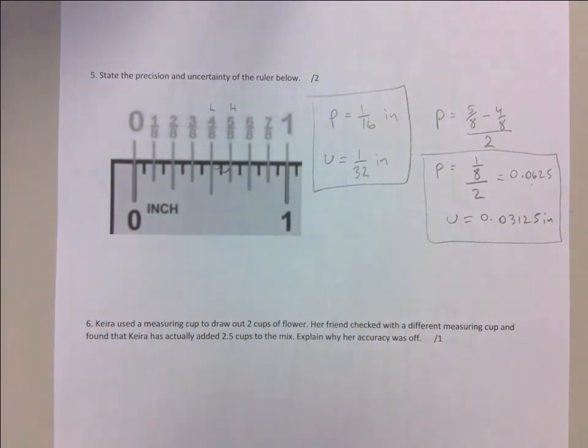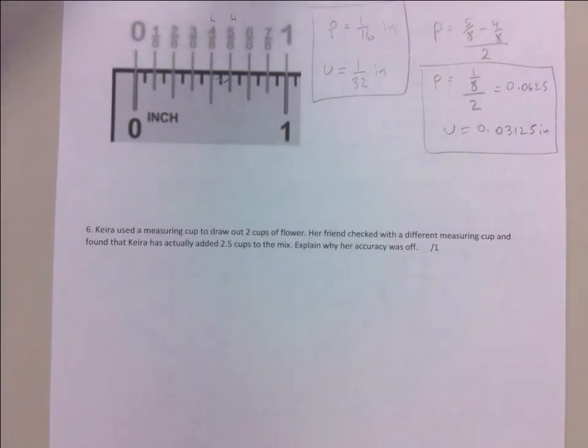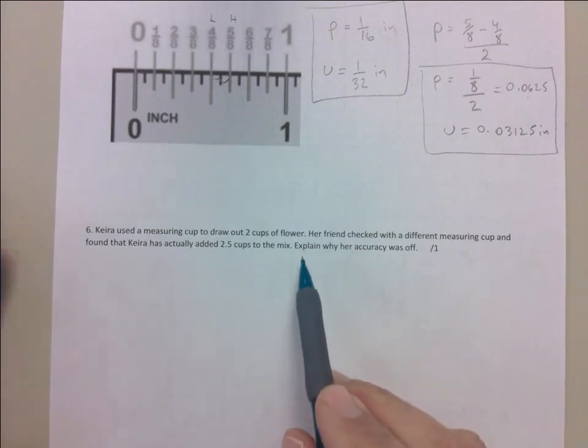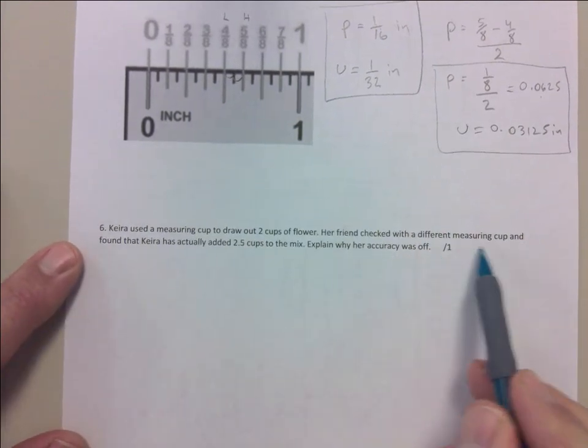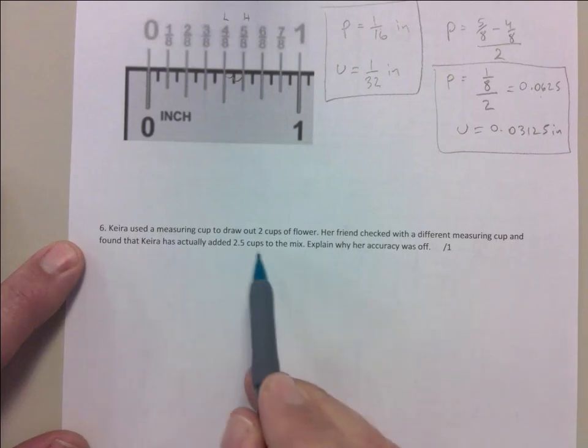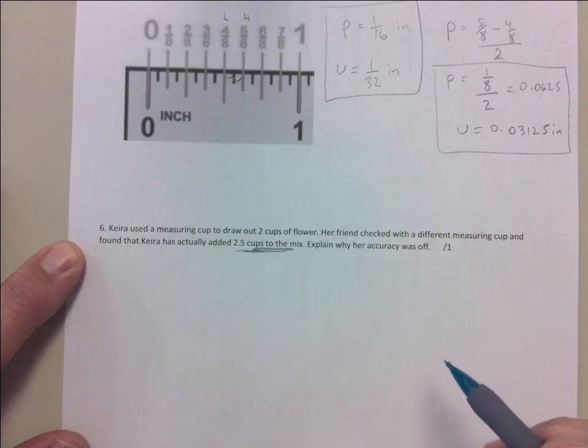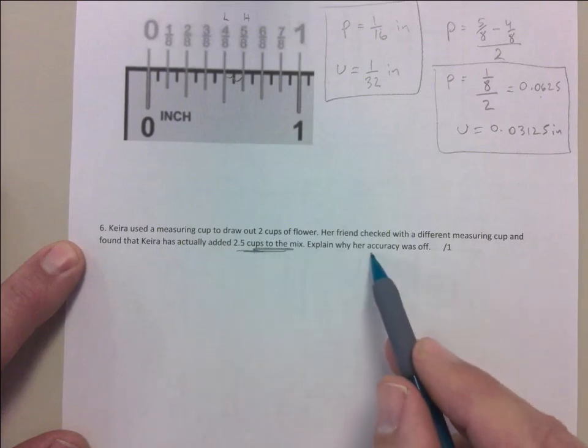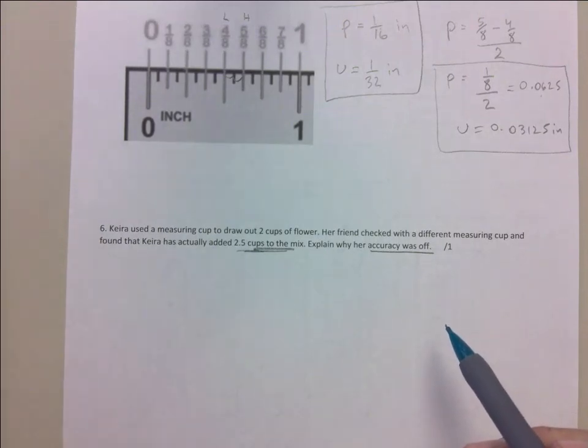Two marks for this one. Kira used a measuring cup to draw out 2 cups of flour. Her friend checked with a different measuring cup and found that Kira has actually added 2.5 cups of flour to the mix. Explain why the accuracy was off. What could you have said here? I'm curious to see what some of you wrote down.